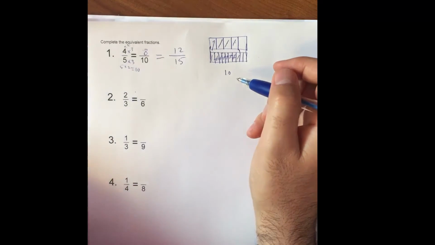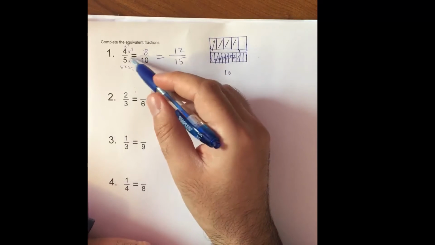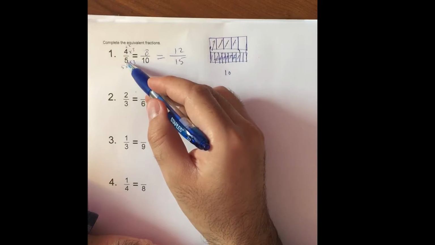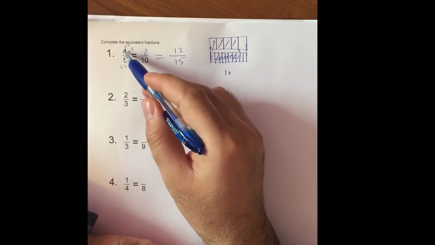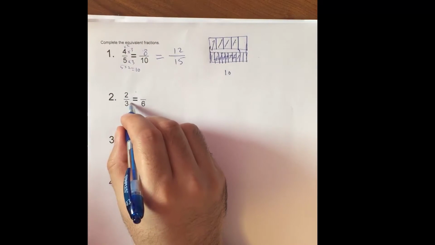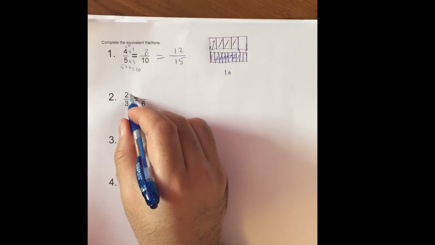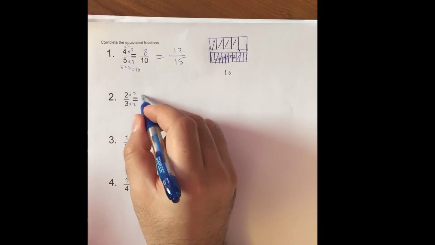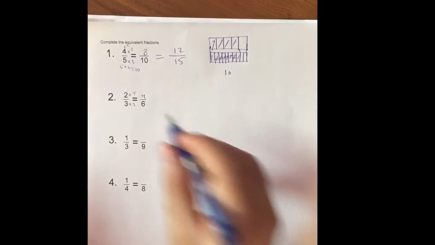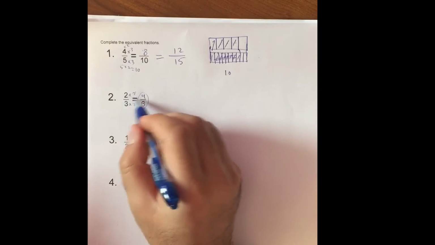So if you have a ruler, it's easier. But if you don't want to do it this way, just multiply it, or find what this number is multiplied by to get 10, and then multiply 4 by that too. So in this one, we know that 3 times 2 is 6. Therefore, this has to be multiplied by 2 as well. 2 times 2 is 4. That's the equivalent fraction. So this is the equivalent of this one.